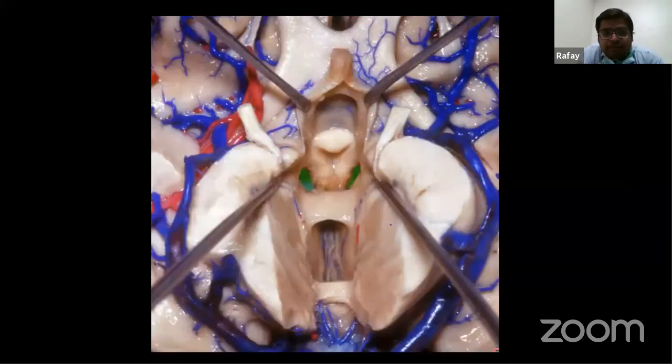Again, the cavity of the third ventricle, but the midbrain and the floor have been completely removed. Here we can appreciate the pituitary stalk, infundibulum. This is the lamina terminalis that forms part of the anterior wall, anterior commissure, column of the fornix. The green colored structure is the foramen of Monro, the interthalamic adhesion or the massa intermedia, and the tela choroidea, and posteriorly we have the posterior commissure.